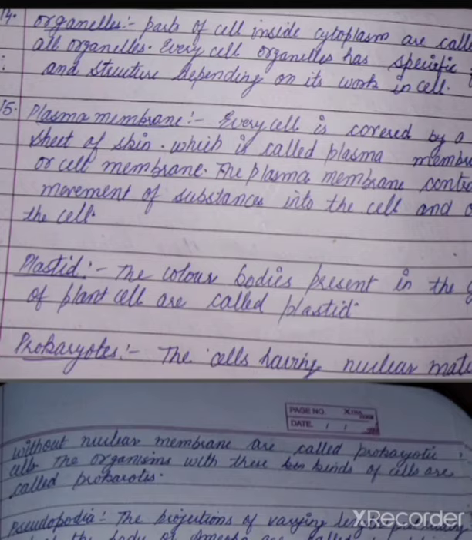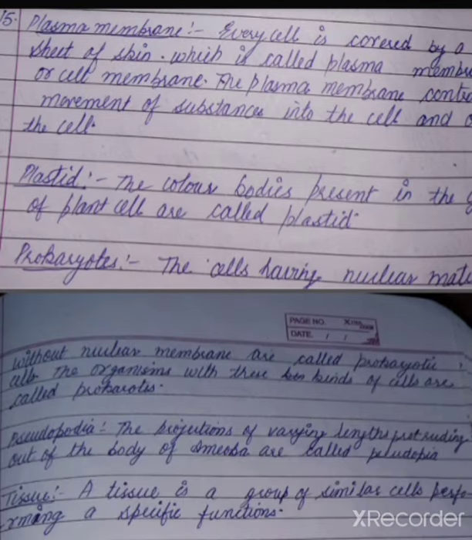So in a plant cell the vacuole size is bigger, and in an animal cell it is small. Now the next one is white blood cell. White blood cells play a very important role, they are regular in shape, and they help to kill the bacteria entering the blood and save our body from different types of disease. So they make the immune system strong and make our body able to fight different diseases. So this cell is known as white blood cell.